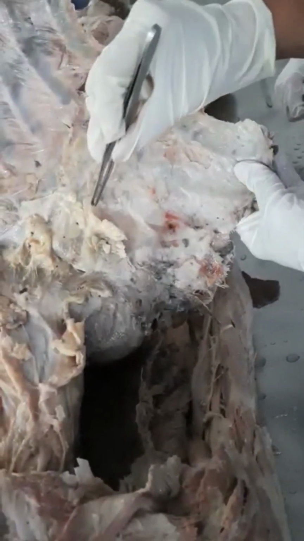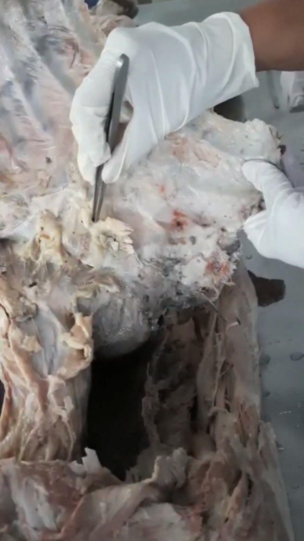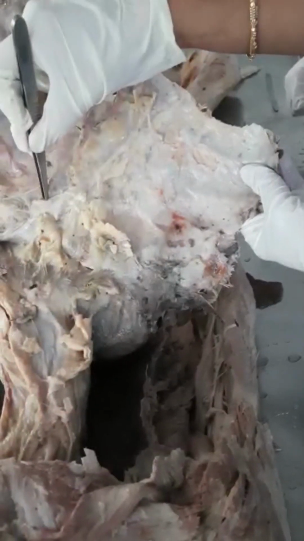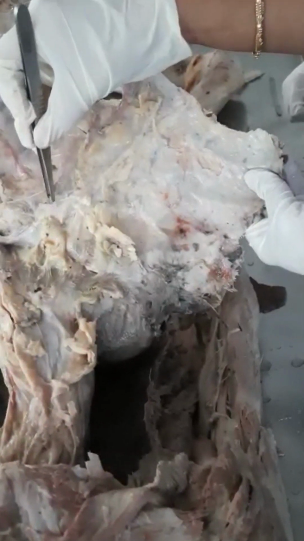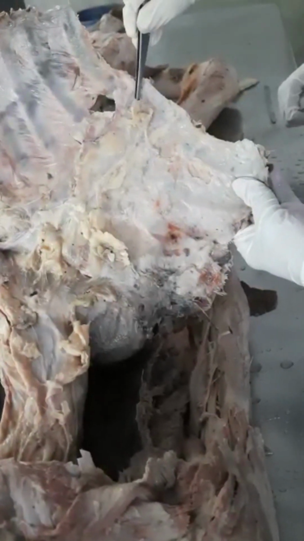They divide in the 6th intercostal space into the musculophrenic artery and the superior epigastric artery. Likewise, the superior epigastric vein and musculophrenic vein unite and form the internal thoracic vein.